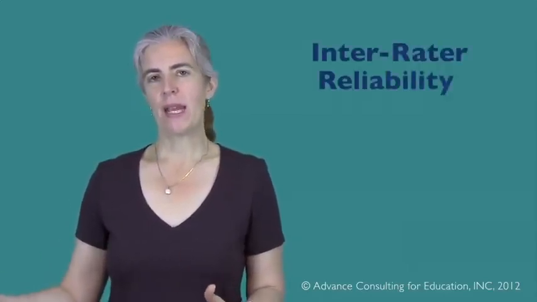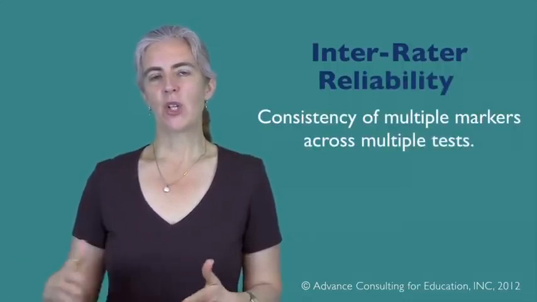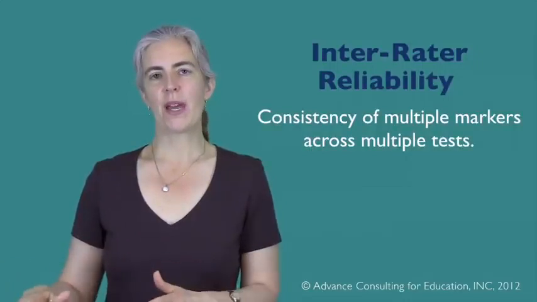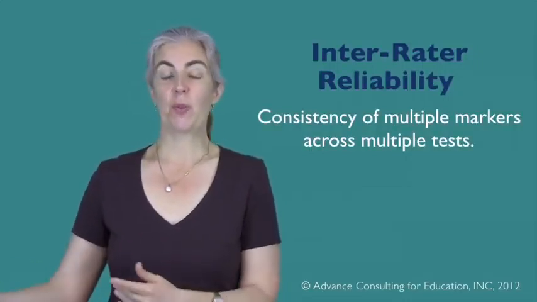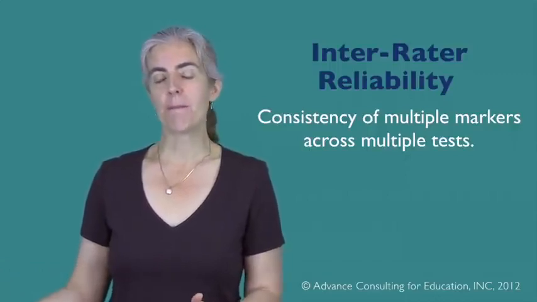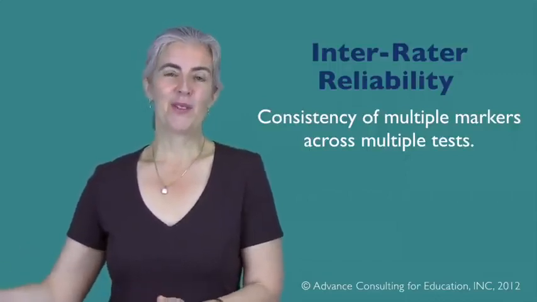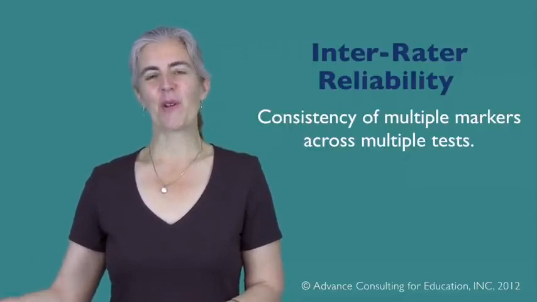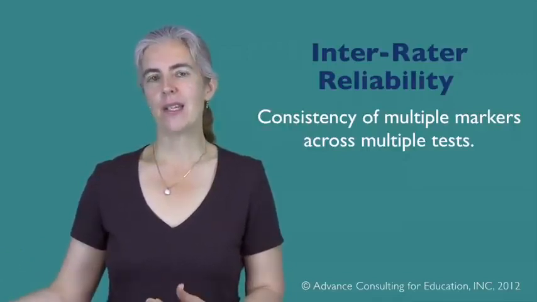You can imagine then how complicated this becomes if we look at a test that's scored by multiple scorers. And when we look at consistency across multiple scorers or multiple markers, we call that inter-rater reliability. What we try to do is control for all the variables that must be present when multiple people mark a single exam, or sometimes hundreds of thousands of exams if you're looking at a standardized test context.